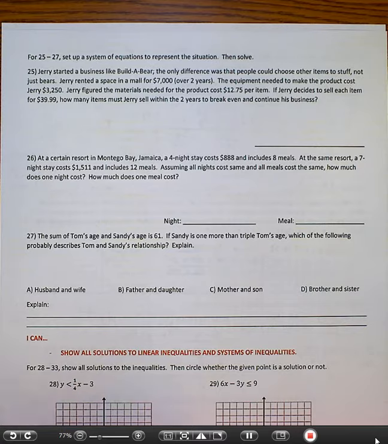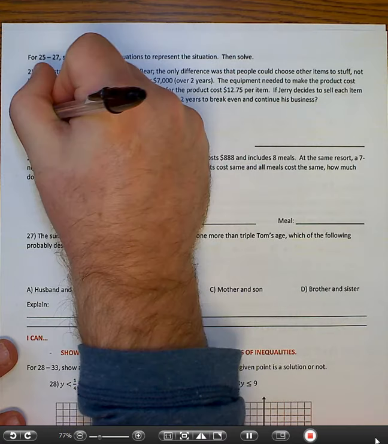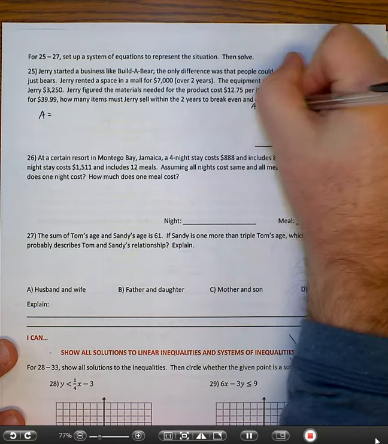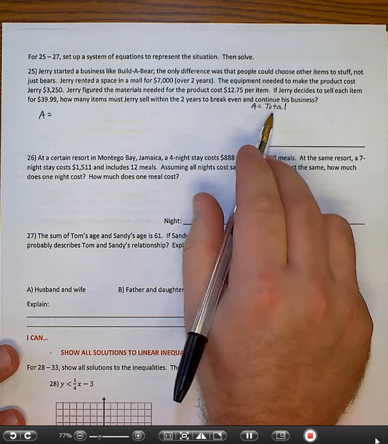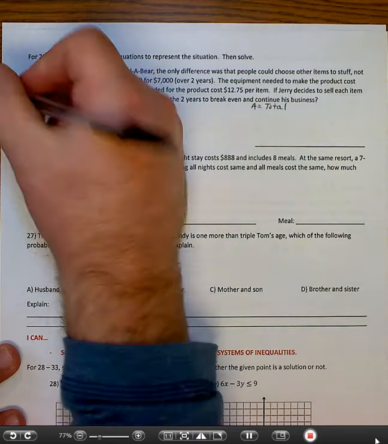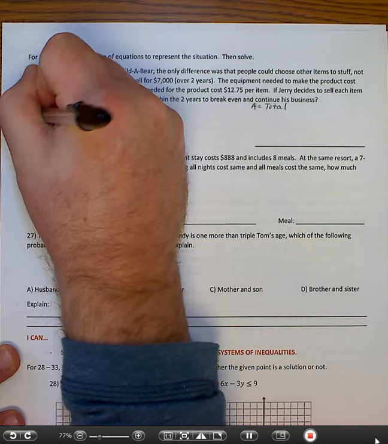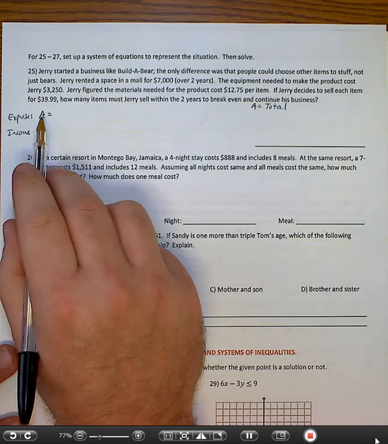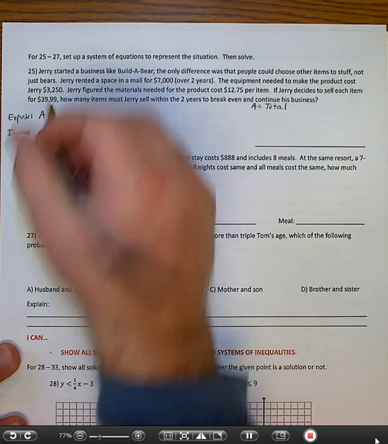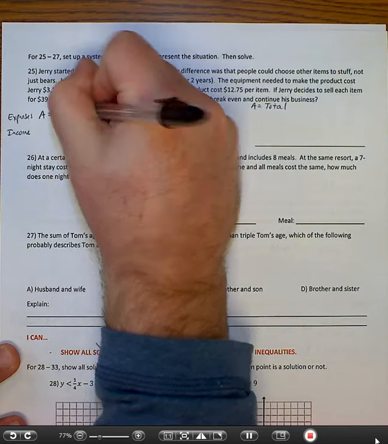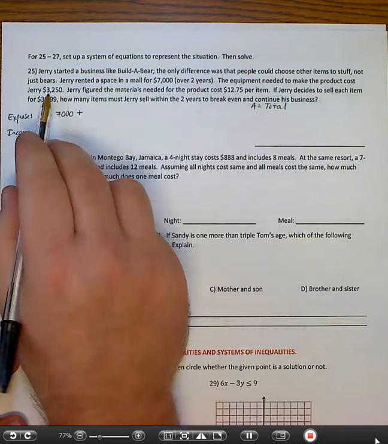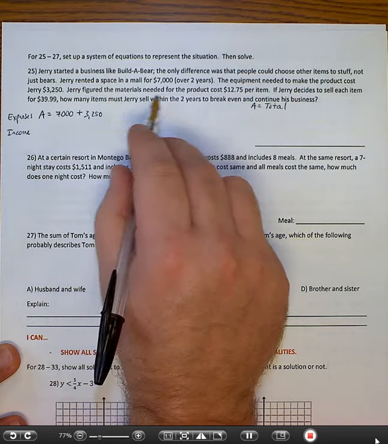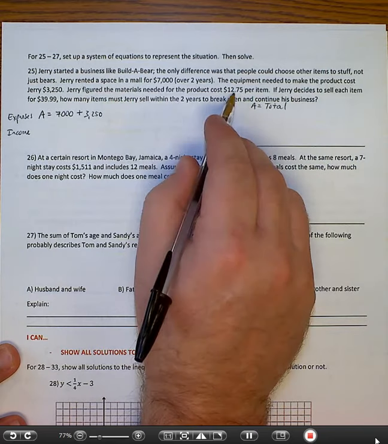A lot of words. But I'm going to write an equation. A is going to stand for total. Now, it could be total expenses, but it could also be total income. So I'm going to do two different equations here. Expenses and income. Okay? So his expenses, he rented a space. That's an expense. $7,000. The equipment is $3,250. And it's going to cost him $12.75 per item.